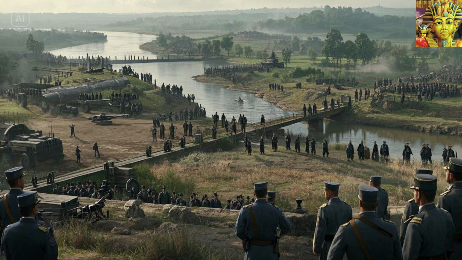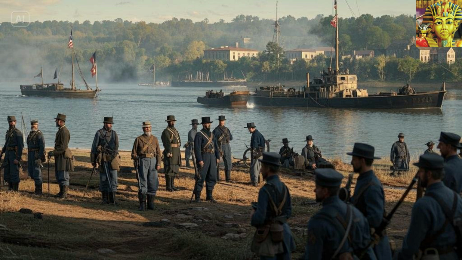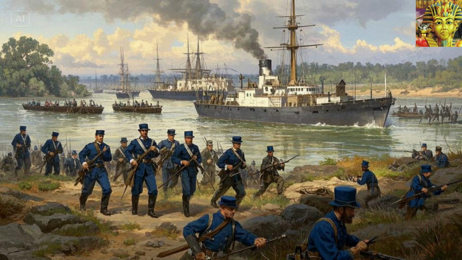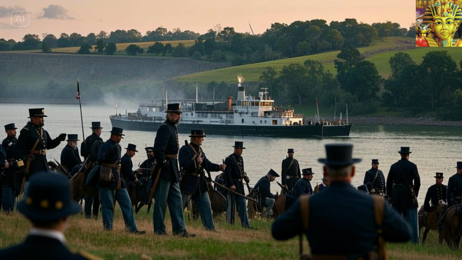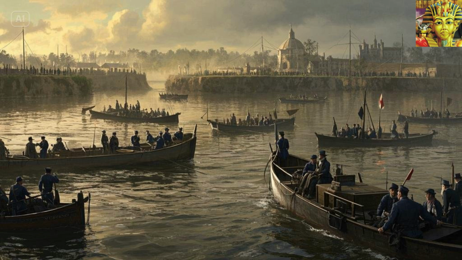The Mississippi River served as a vital transportation route, connecting the northern states to the Gulf of Mexico. For the Union, gaining control of the river would effectively split the Confederacy in two, cutting off supplies and reinforcements to the western states. For the Confederacy, maintaining control of the river was crucial for maintaining their supply lines and communication between the eastern and western parts of the Confederacy.